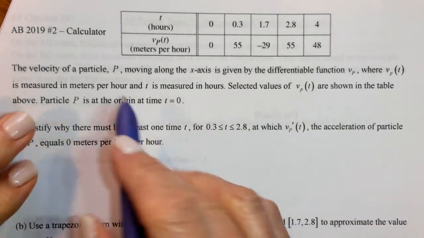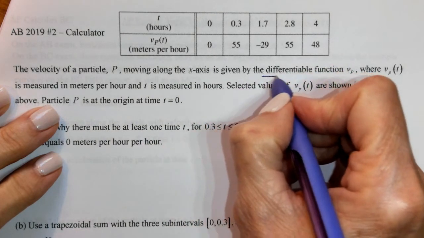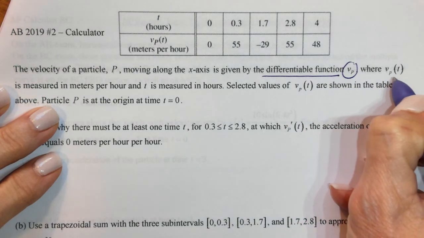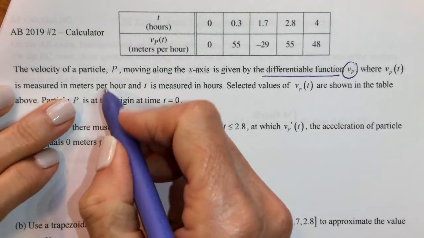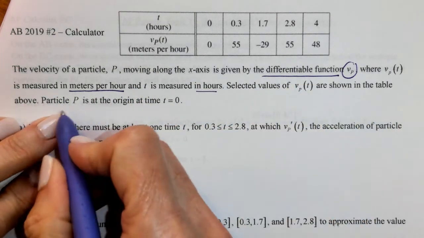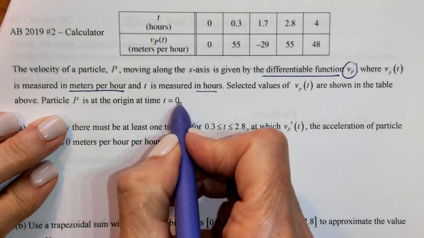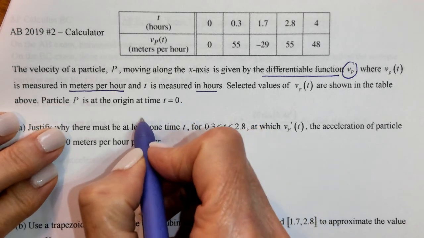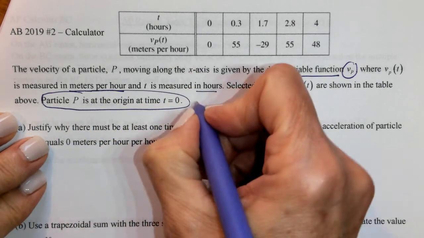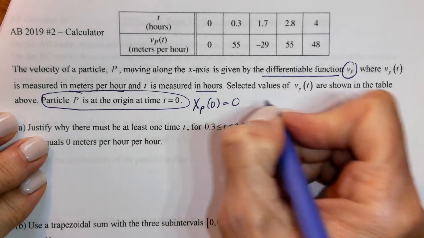So it says the velocity of a particle moving along the x-axis is given by a differentiable function. We may need that. Differentiable function v sub P, where v sub P, a function of t, is measured in meters per hour, and t is measured in hours. Selected values are shown on the table. Particle P is at the origin at time 0. They gave us an initial condition. So we're moving along the x-axis, so x sub P at time 0 is 0.